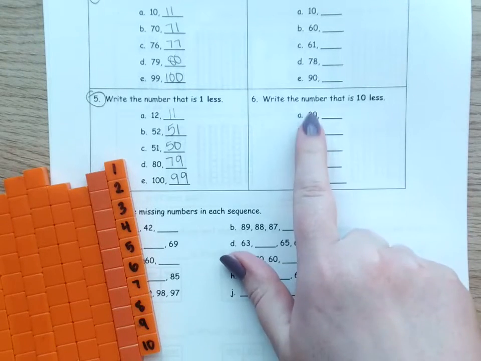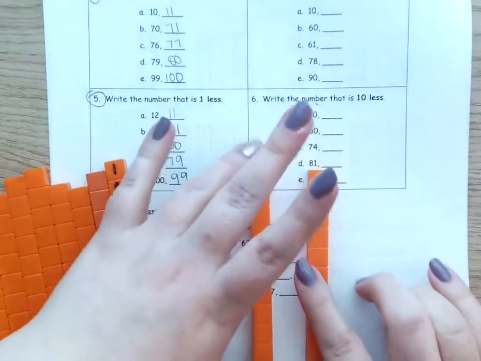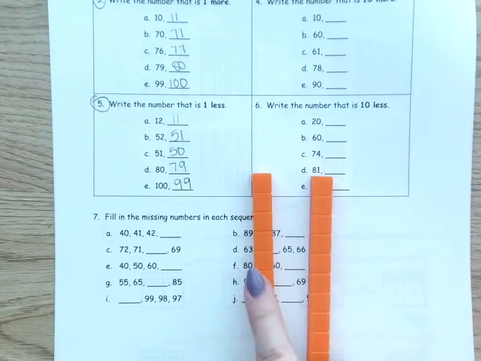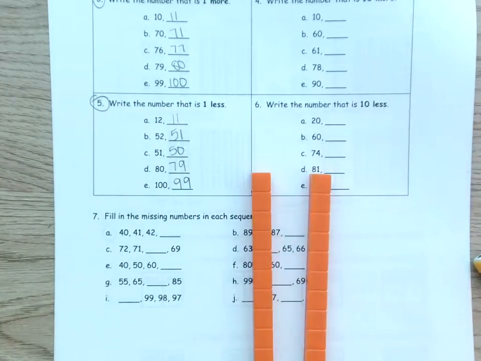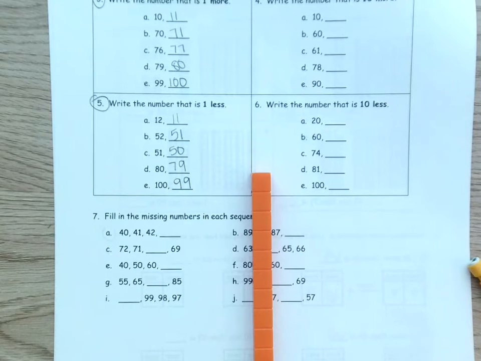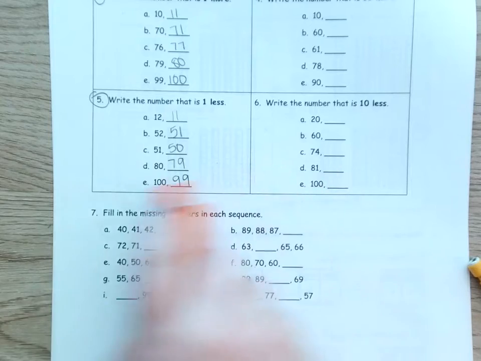Now over on this side, it's asking you to do 10 less. So for example, I'm just going to do one with you. If you start with 20, 10, 20, and you take away 10, now I only have 10, right? Okay, so do those ones on your own.